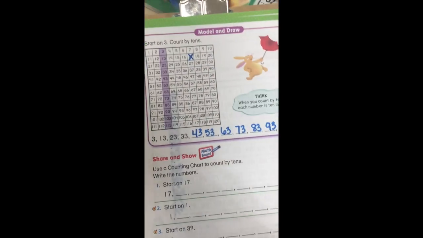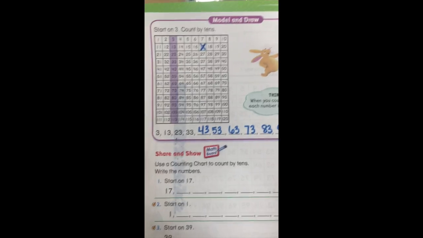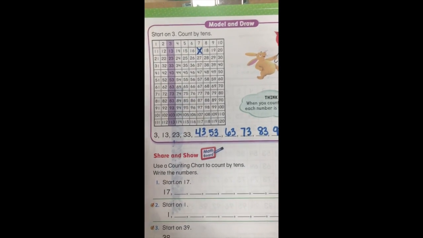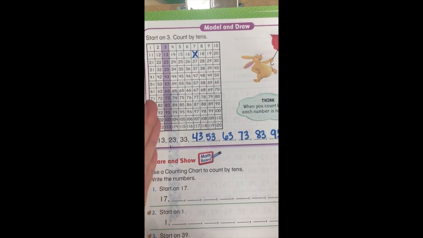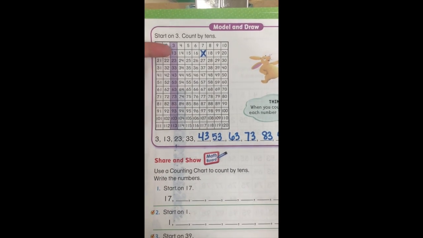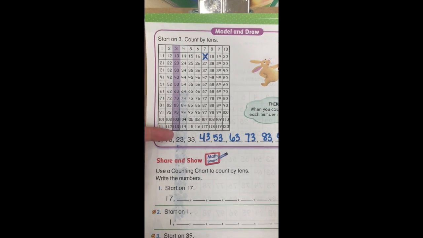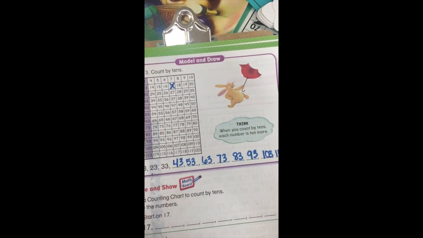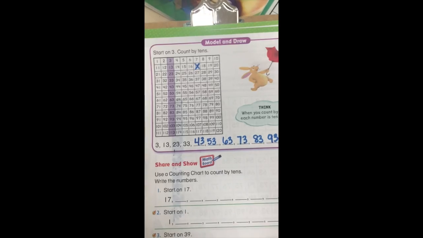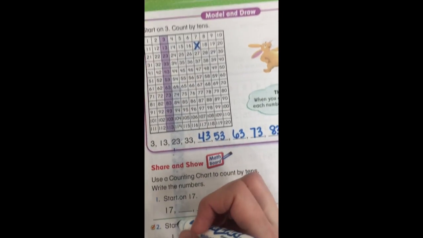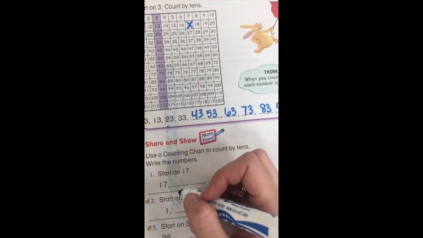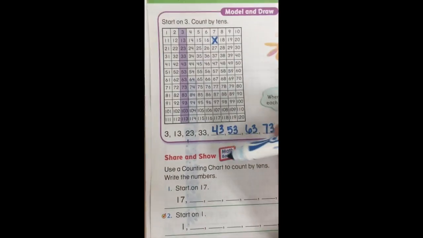All right, so one thing that we learned is that when we count by tens, if you start on 3, all of the endings are going to be 3, right? If you start on 7, all the endings are going to be 7. If you start on 10, all the endings are 0. Okay, so we know that every time we're going to move up 10, but the ending will stay the same, right? So what is 10 more than 17?